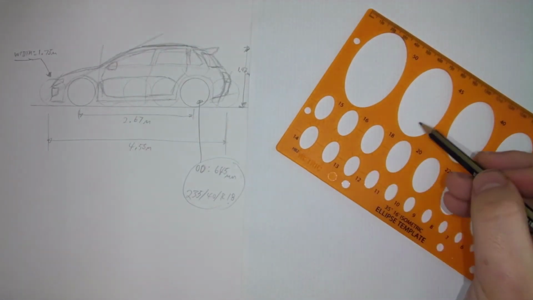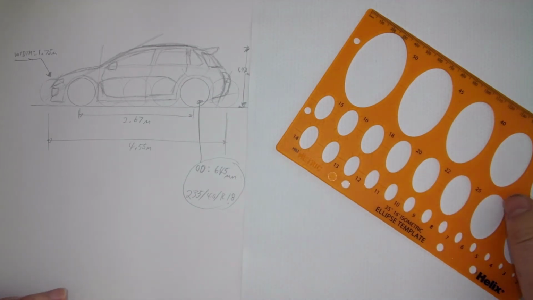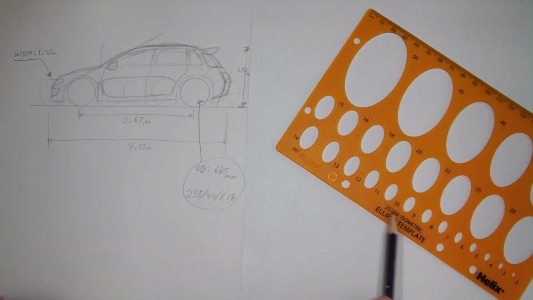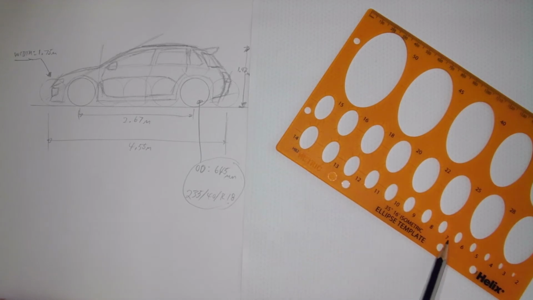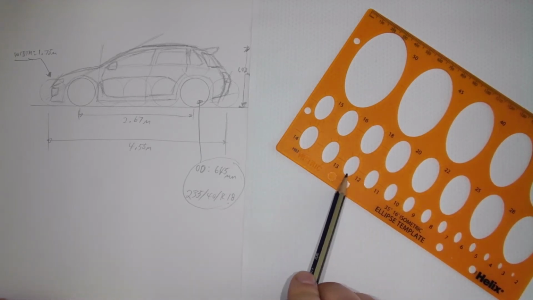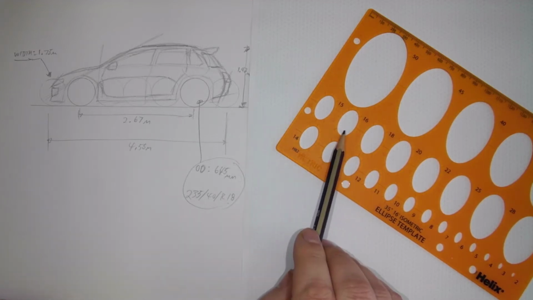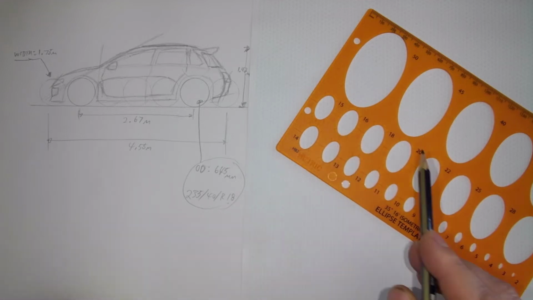It might be alright, but it's going to be a very small drawing itself. The next step up, I'm going in sixes: we have 6, then 12, and then we can go up to 18. So let's go up to 18 there.